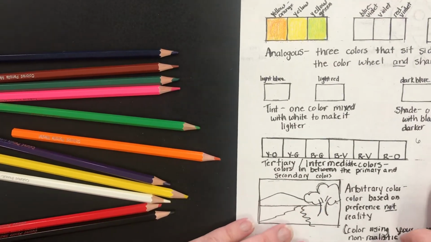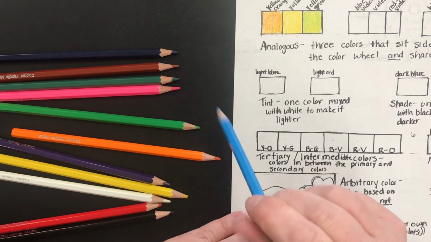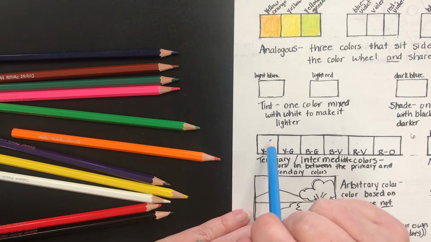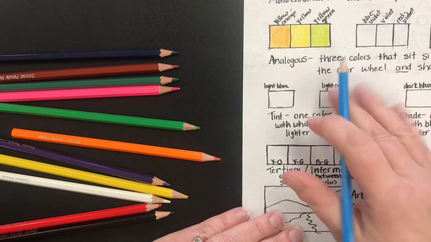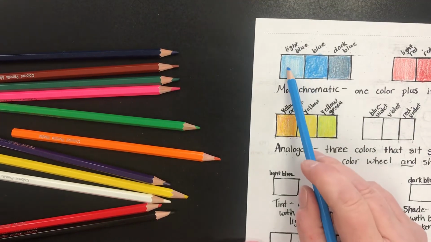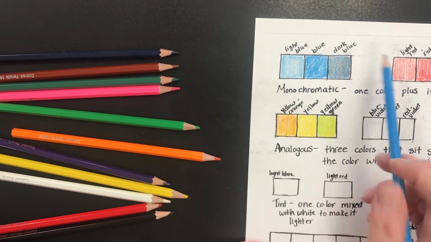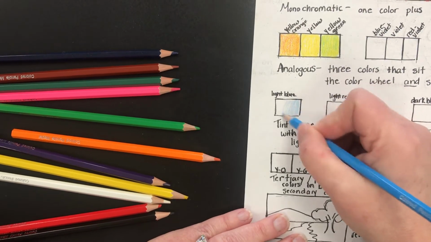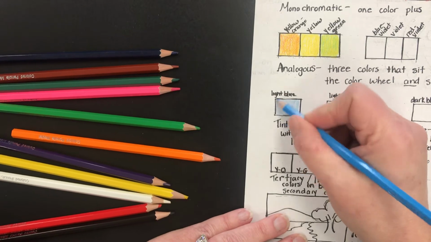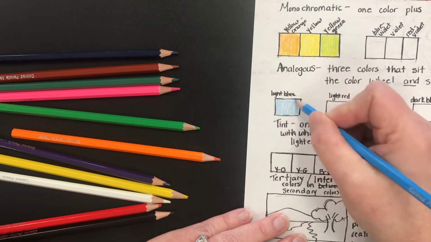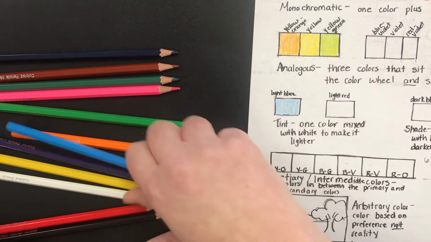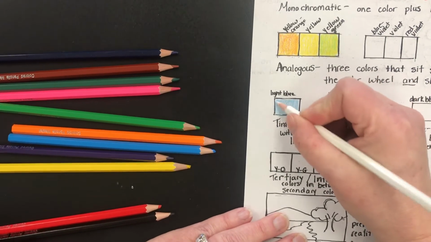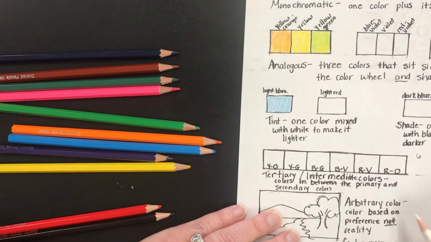The next section here is a tint. A tint is one color mixed with white to make it lighter. We've already done this up here, the light blue and the light red. That was a tint. So when we do this here, we're going to just lay down some blue. You don't want to lay it down very darkly because you want it to look light. So we're going to lay down a little bit of blue, and then we're going to go over it with the white. And that's creating a tint.